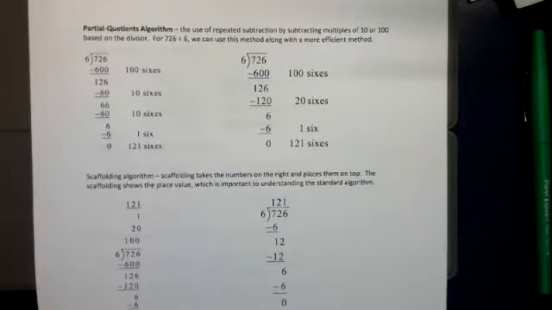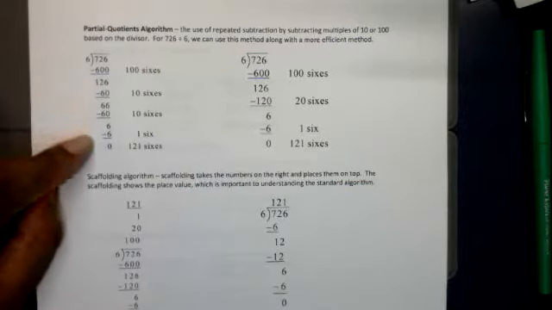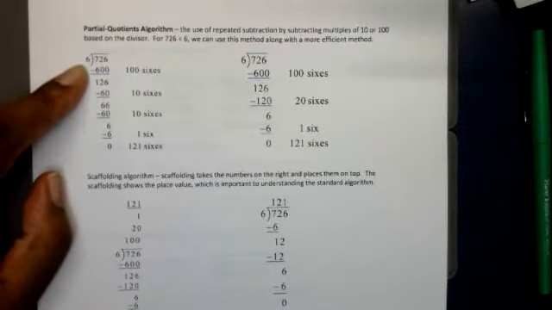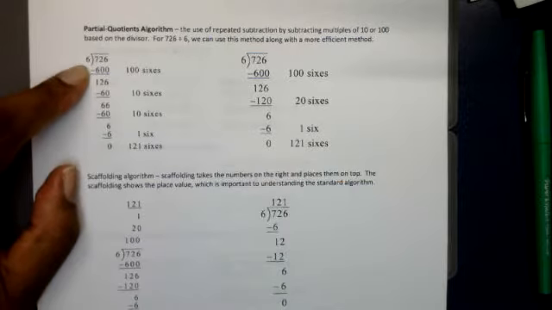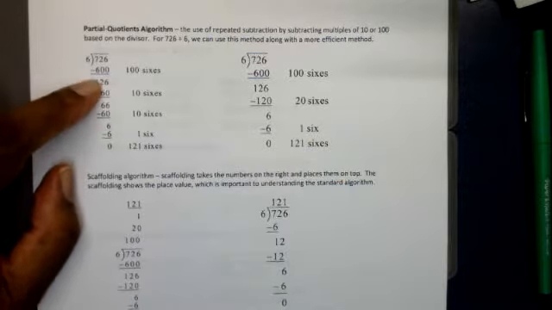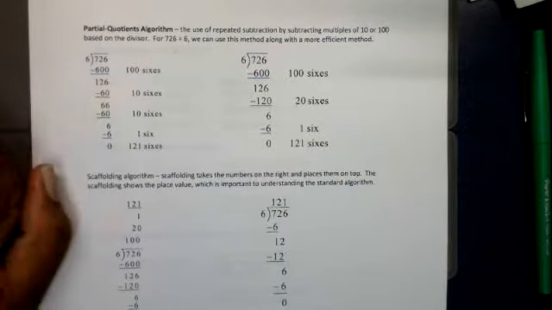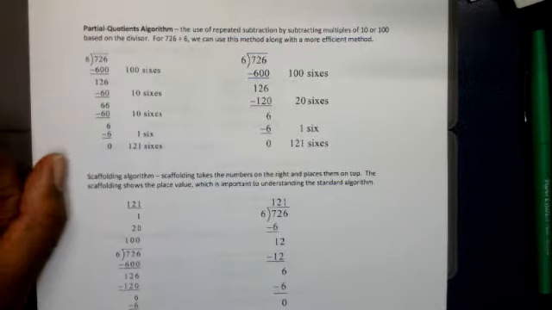Okay. Next, we'll look at the partial quotients algorithm. That's the use of repeated subtraction by subtracting multiples of 10 or 100 based on the divisors. So for 726 divided by 6, we can use this method along with a more efficient method. Here they subtracted 600. That's 100 sixes.